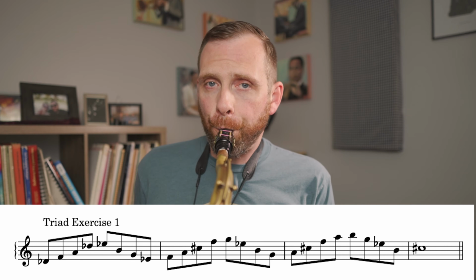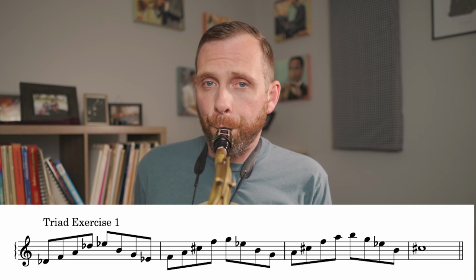Okay, step 3, we need to practice moving between those 2 triads that are present in the whole tone scale and start developing some fluency and some technique switching back and forth between both of those triads. So here are a couple exercises. Here's the first one. So all that one is up one triad, down the other, a very simple pattern.